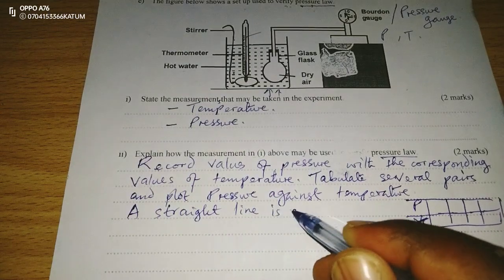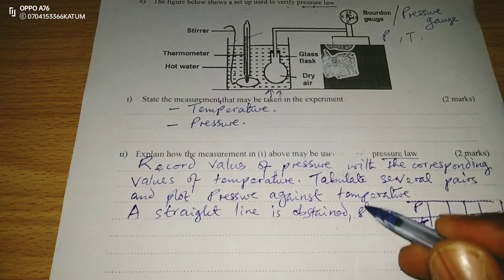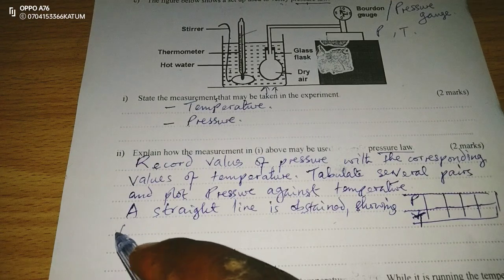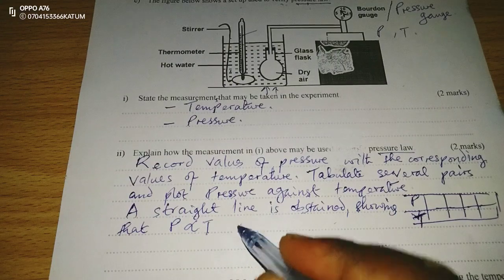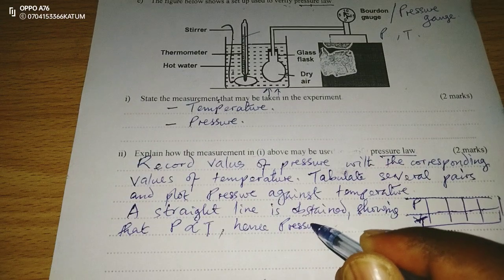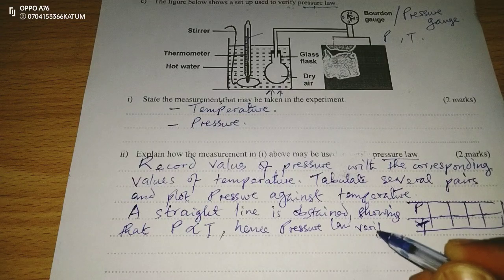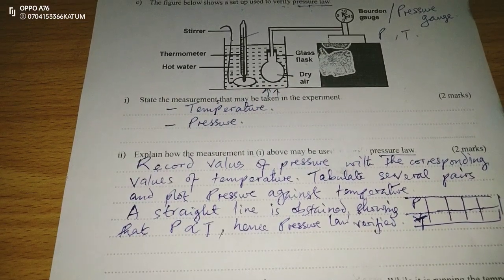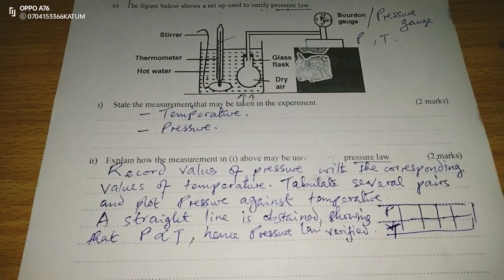A straight line is obtained, showing that pressure is directly proportional to absolute temperature, hence the pressure law is verified. So that is how we use the setup to verify the pressure law.